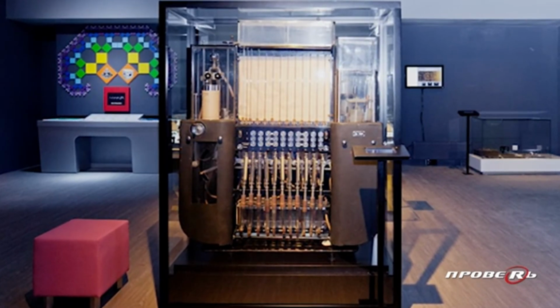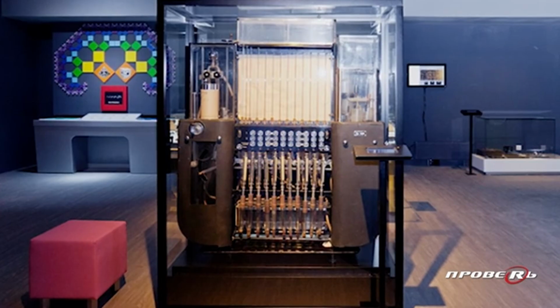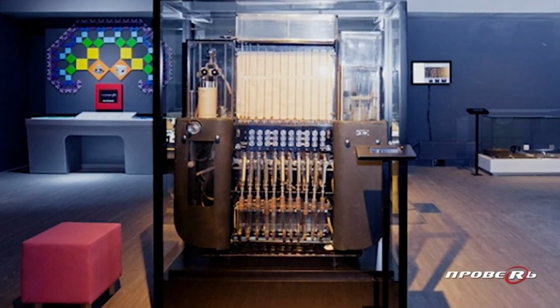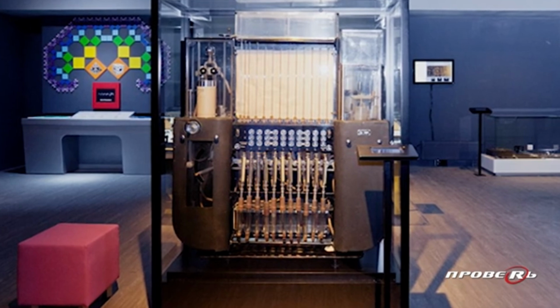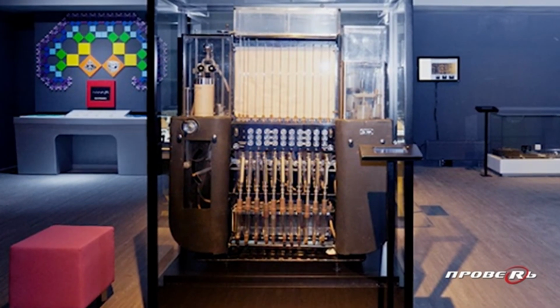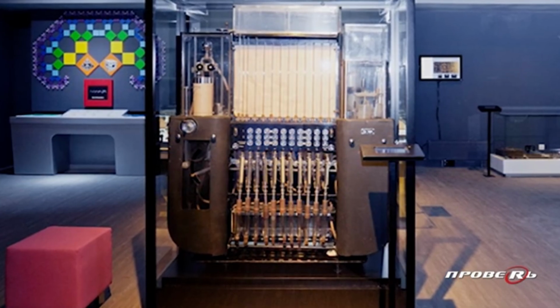Soviet developments. In 1936, Vladimir Lukyanov created a hydraulic integrator for solving differential equations. It was used in calculating concrete structures and remained in operation until the 1980s.